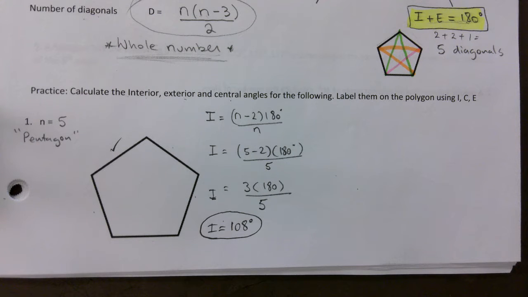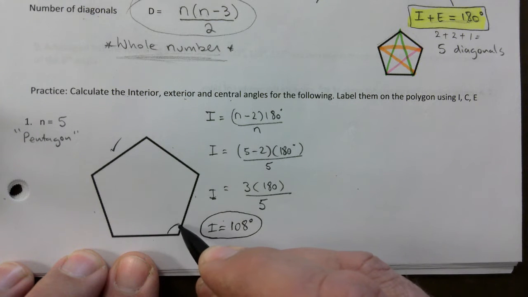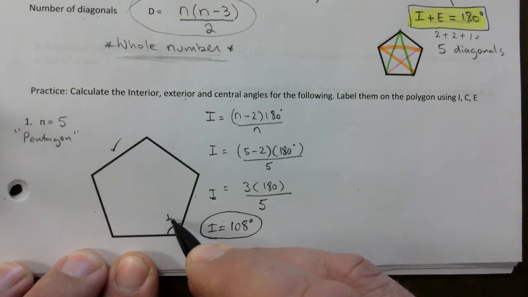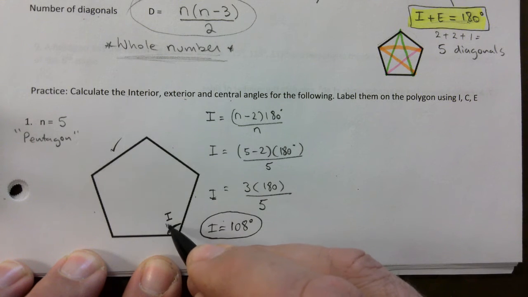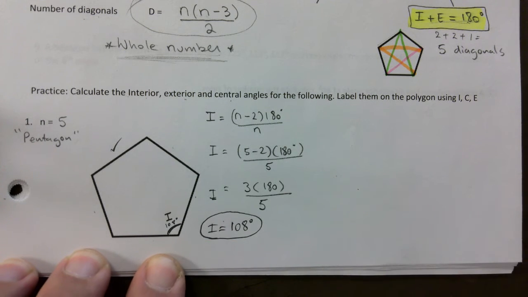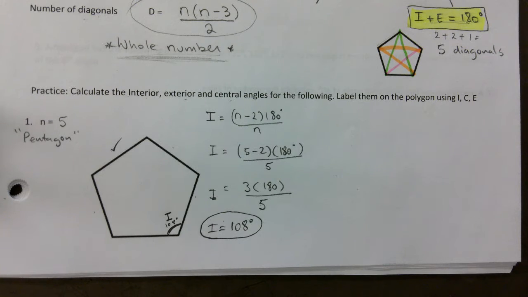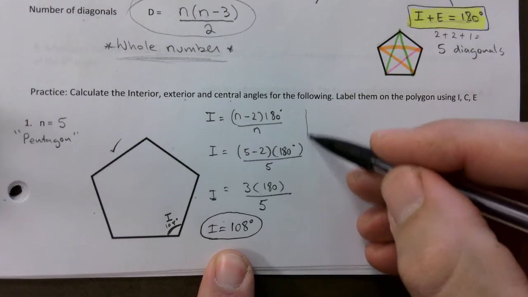How many interior angles does a pentagon have? 5. Yeah. A triangle has 3. A quadrilateral has 4. So we're just going to label one right here. Call this I. This is the 108 degrees right here. Okay? That measures 108 degrees, not 580. 108 degrees.